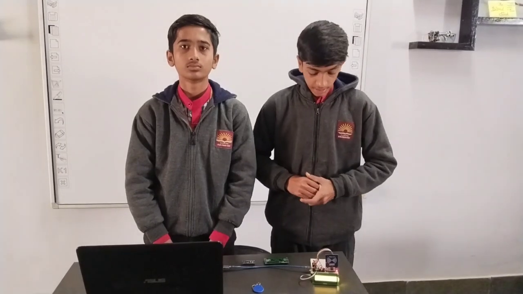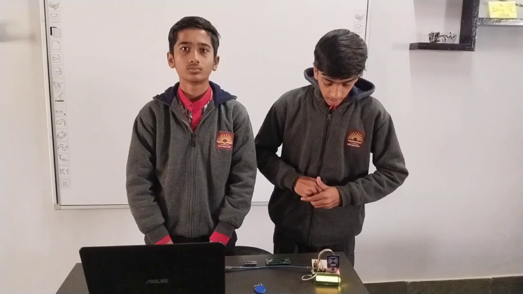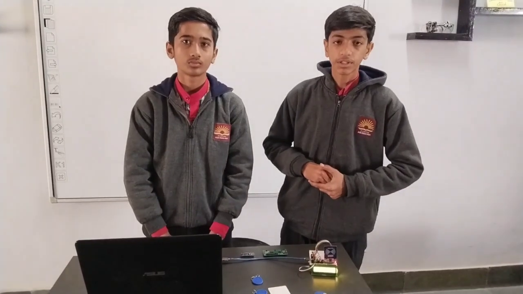The green LED indicates a successful entry or exit, and the red LED indicates an unsuccessful entry or exit. The buzzer provides an audio alert for situations like entry or no entry. Let's see the working principle.